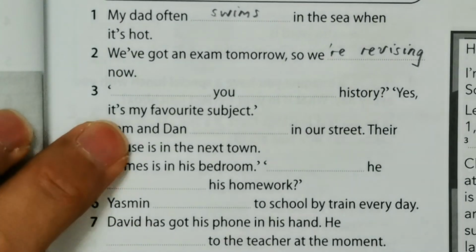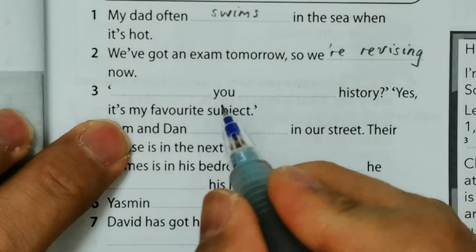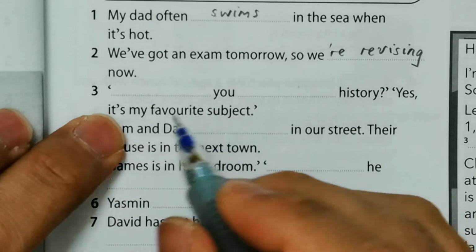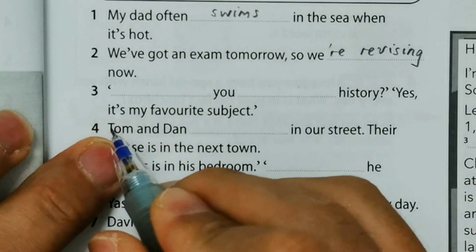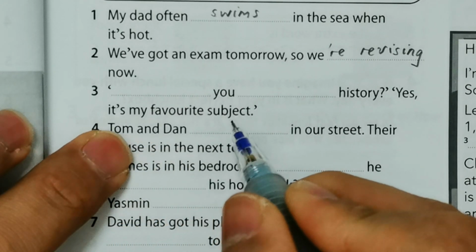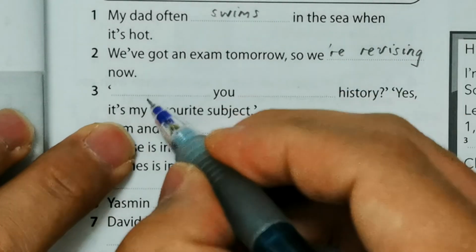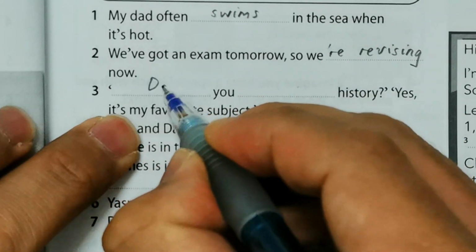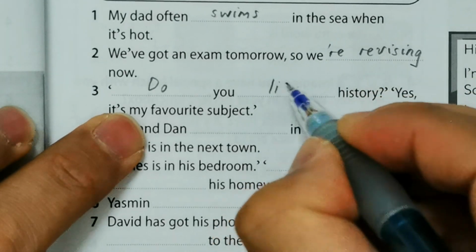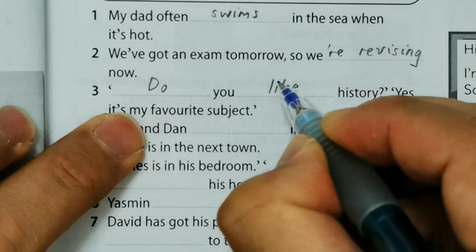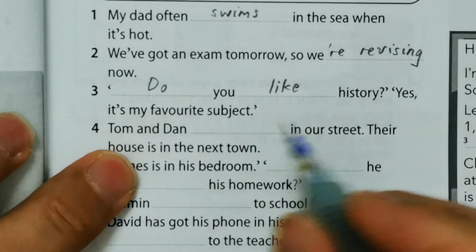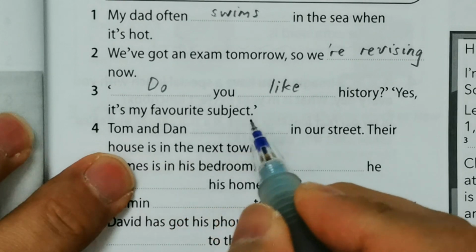And then number 3. So we have this question here. You, history, yes, it's my favorite subject. So we can use do here. So do you like history? And then the answer is yes, it's my favorite subject.